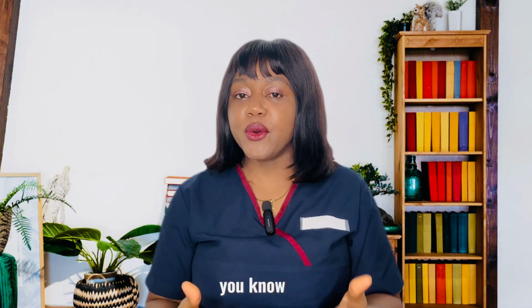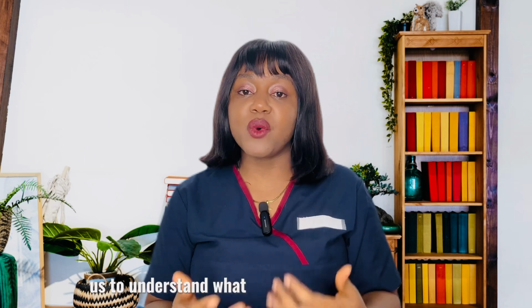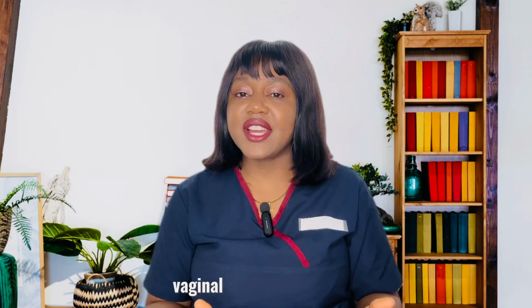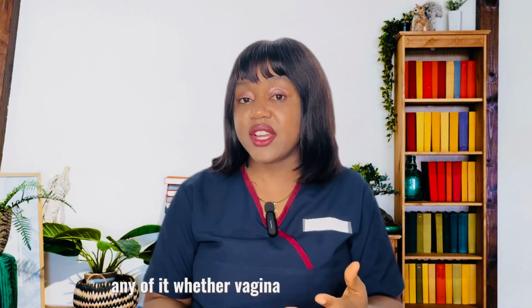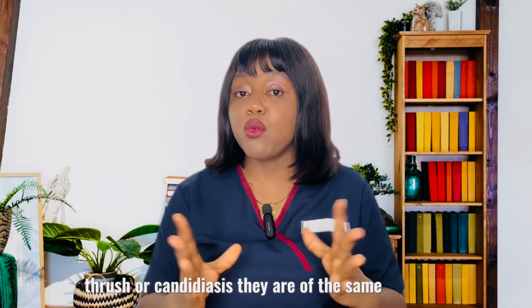So like I said already, we'll be talking about vaginal yeast infection, but before I proceed into this topic, I would just want us to understand what this vaginal infection is. Vaginal yeast infection, another name for it is thrush. Some people will also call this candidiasis. So any of it, whether it's vaginal yeast infection, thrush, or candidiasis, they are of the same word.